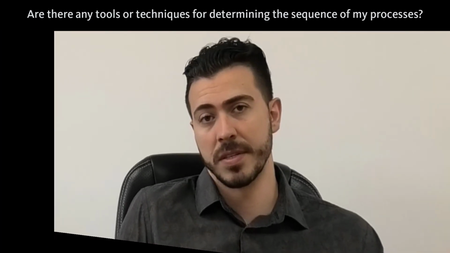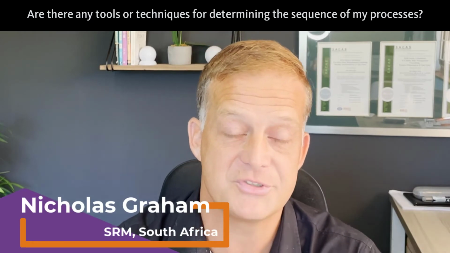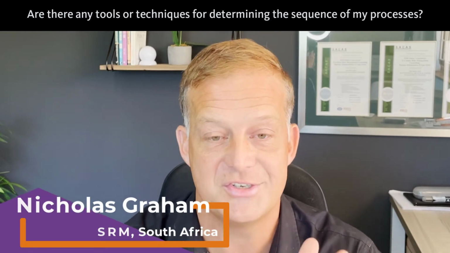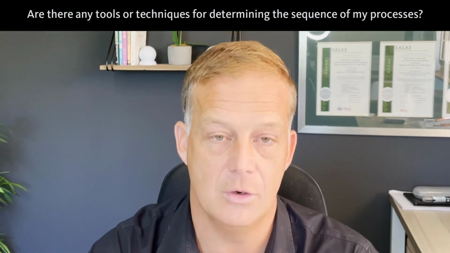Business process mapping is our go-to tool for defining inputs and outputs and defining how processes relate to one another, either at a macro or down at an activity or a micro level.